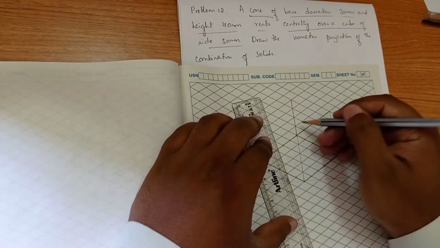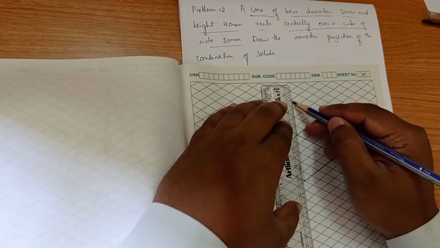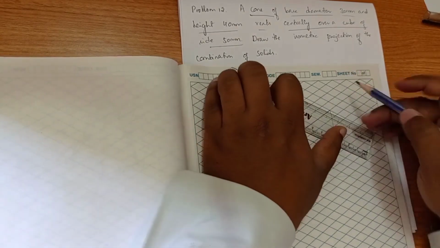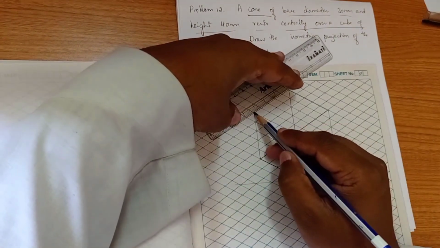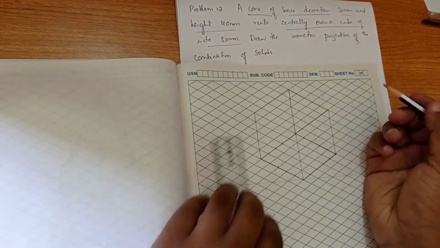Then 1 2 3 4, so it is also 5. So the cube of dimension 50 is done.